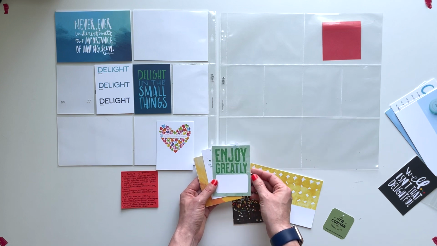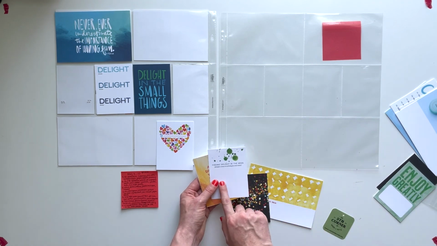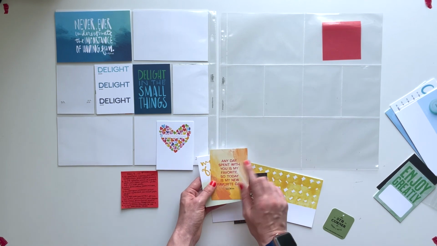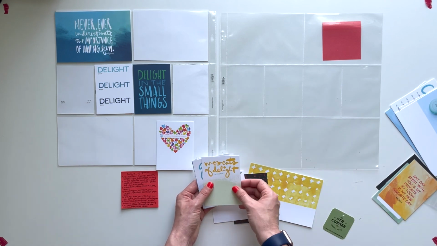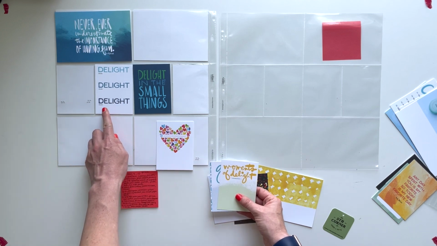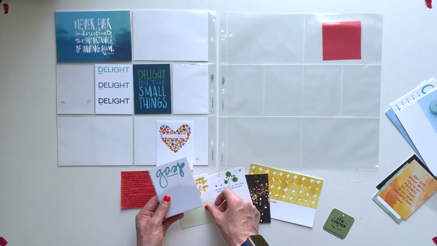I don't think I want to use this one. I don't really have an idea for that. Delight in the mess. I feel like that's not really, well, maybe. That's a maybe. This one is a no for this week. This one is like little moments of delight, but I feel like so is this one. So that's a maybe, but I'm not sure.